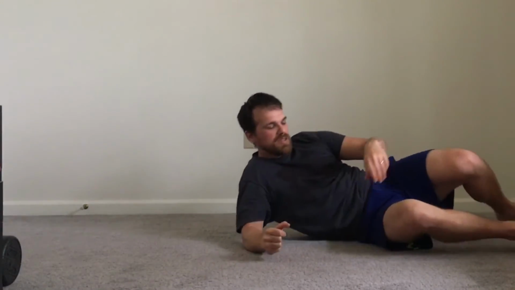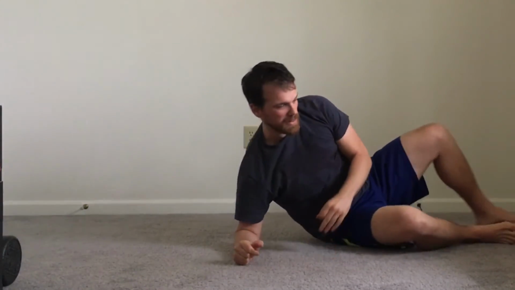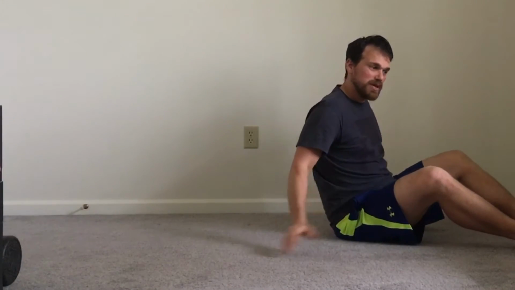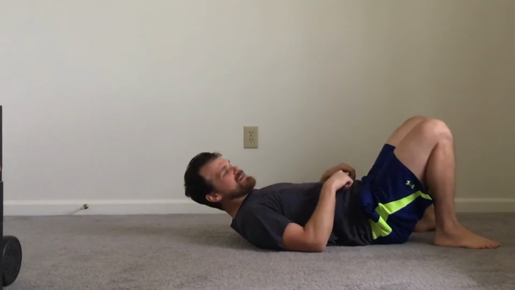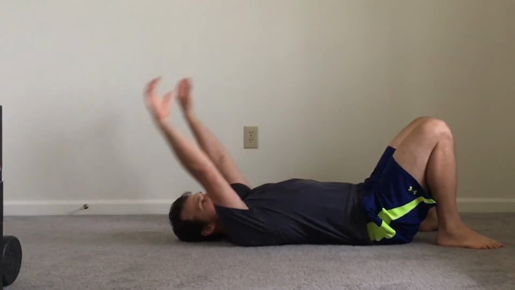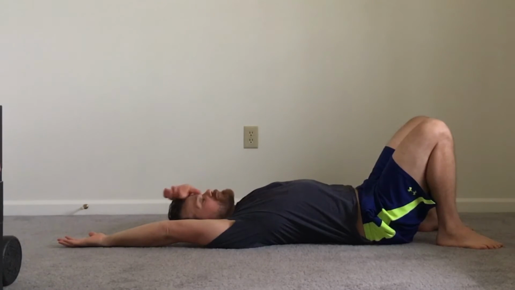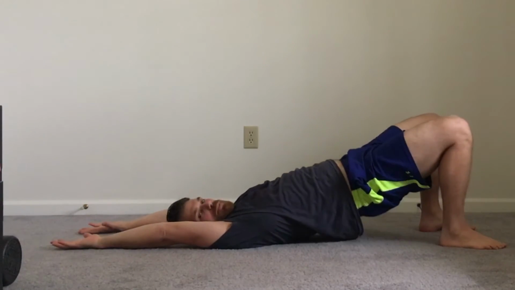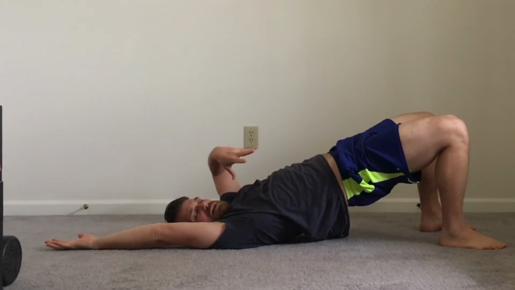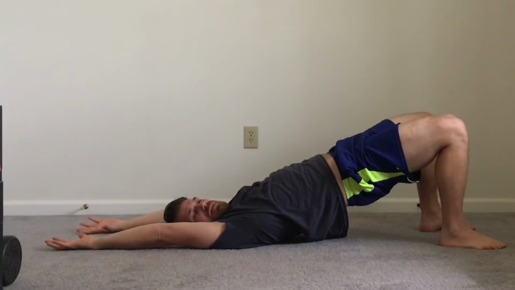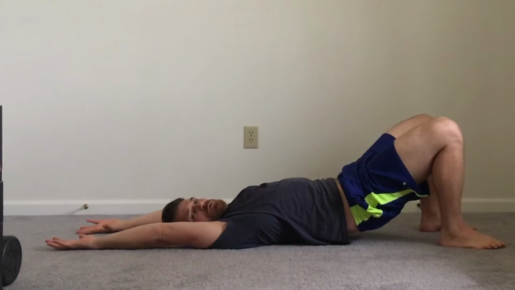The last part that we want to work on after we get those ribs moving a little bit better is some of the respiratory function. So a good way you can do this on your own is if we start laying on our back with our knees bent, we're gonna reach our arms up over our head so they're flat on the ground. What I'm gonna do is I'm gonna lift my butt up, and then from here I'm gonna take a nice big breath. I wanna fill my rib cage, and then I'm gonna hold my breath as I lower my butt back down to the ground.